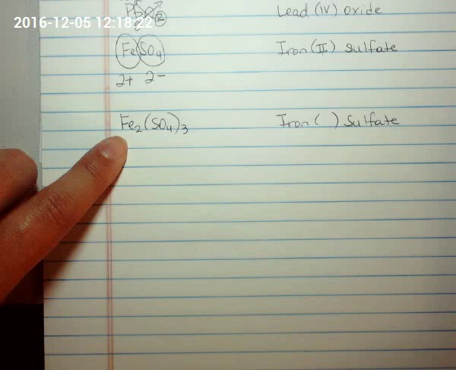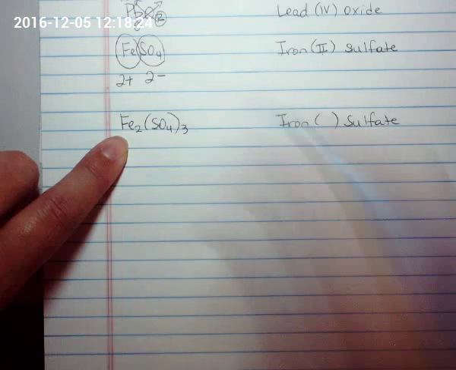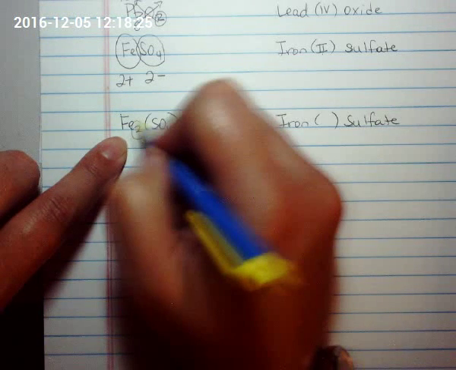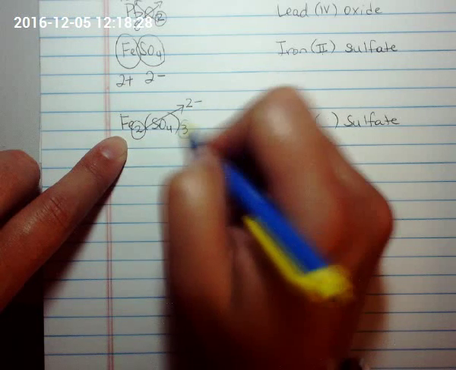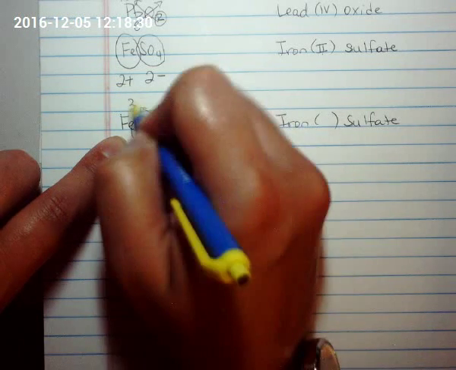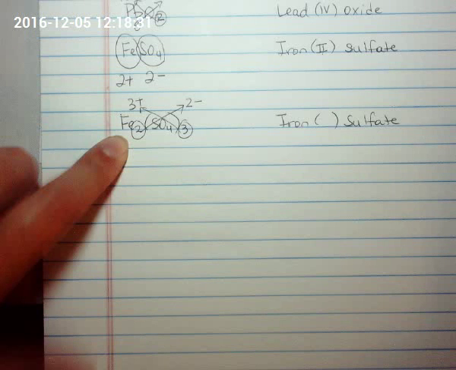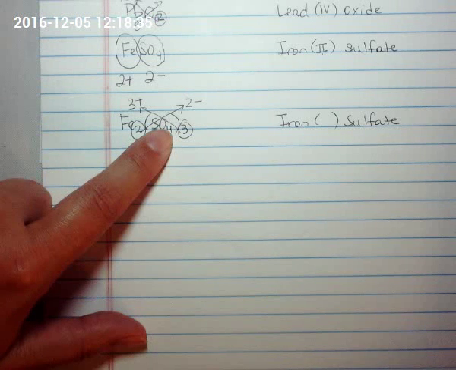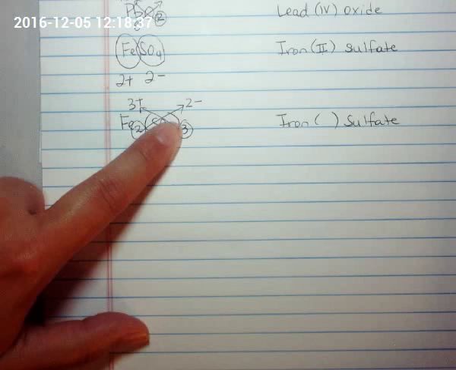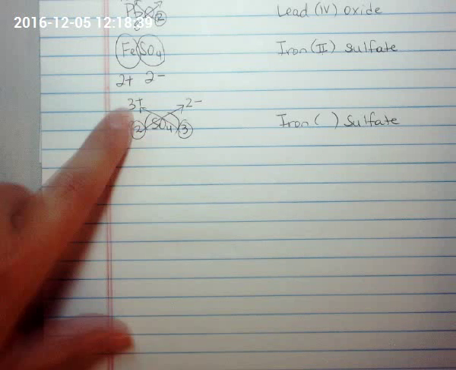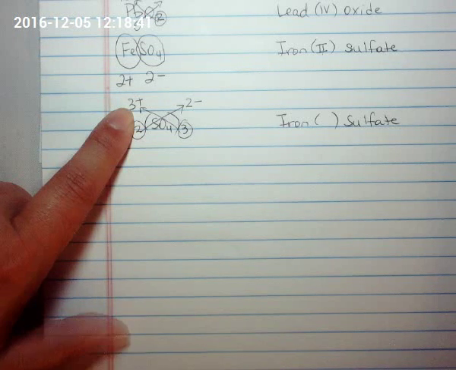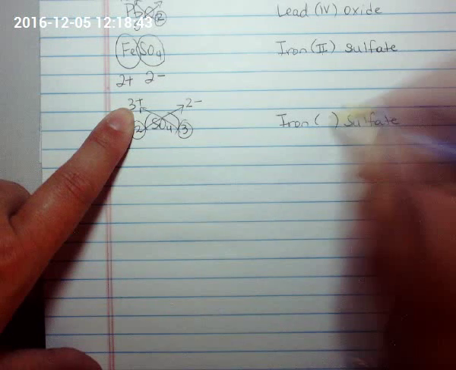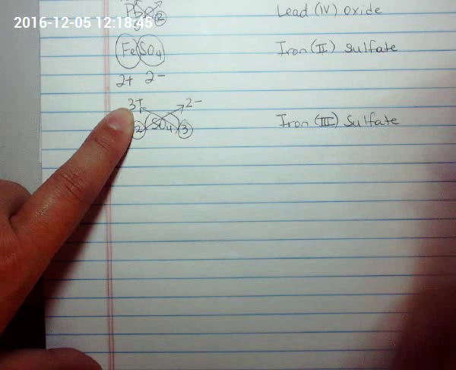Okay. Now we've got to figure out the charges. So let's undo the crisscross. This would be 2 minus. This would be 3 plus. Is that in fact the charge for sulfate? Is it correct? So then if this is correct, is that correct? Yeah. So this is iron what? Iron 3. Iron(III) sulfate. Okay. Let's keep going.